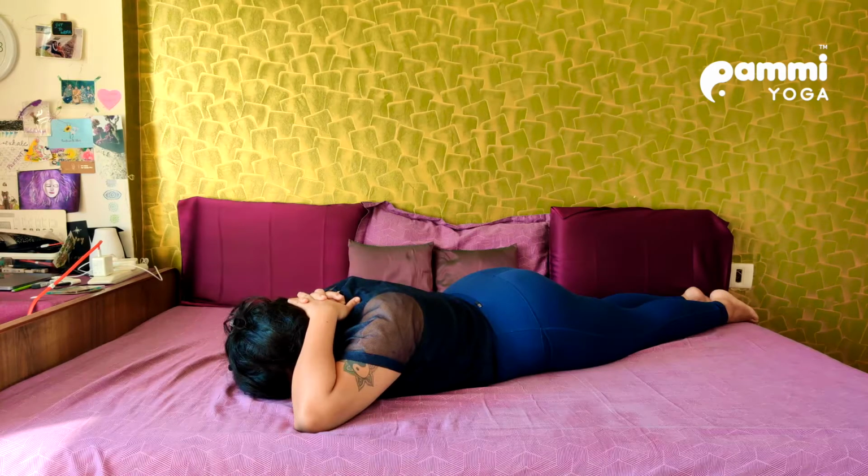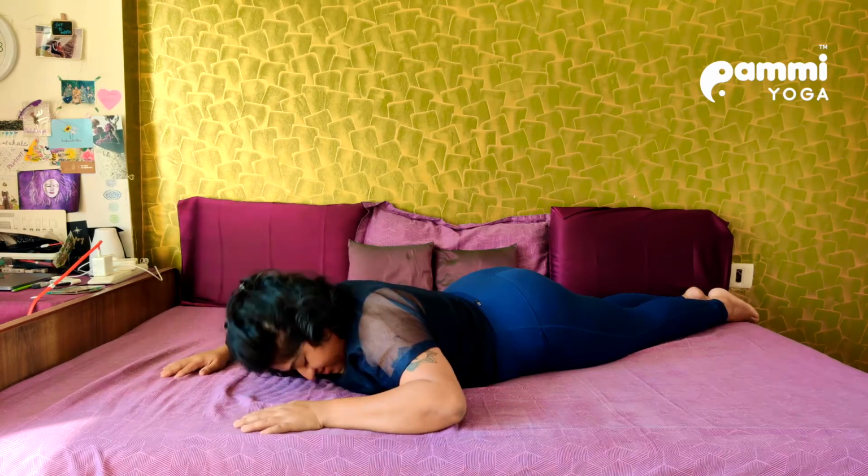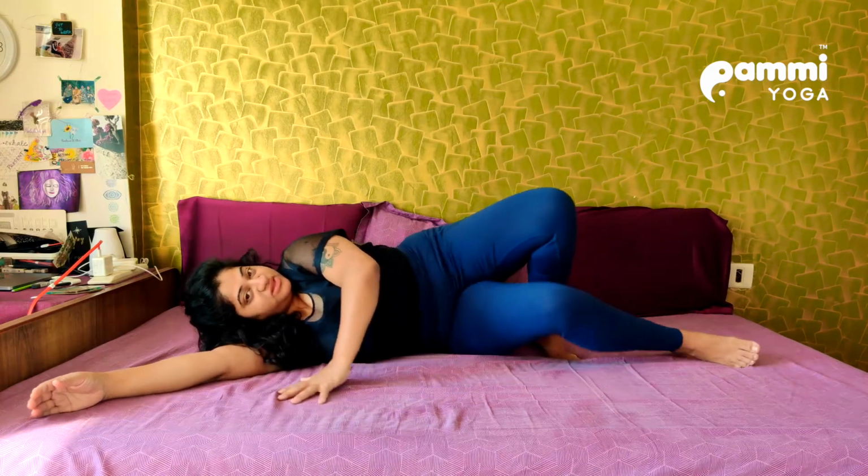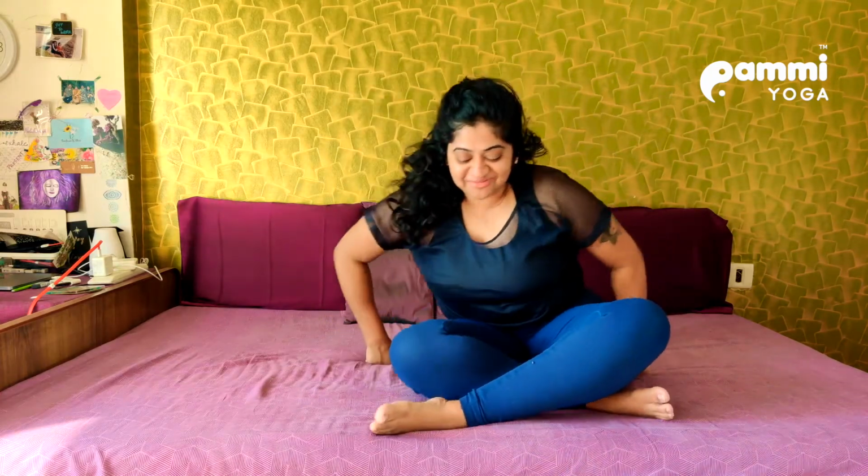And slowly release from this pose. Now, I would recommend you roll to one side, mostly your right side, and sit up. Don't just lift up from there and then end up hurting your neck again after all that relaxation. So, these were the three asanas for relief from neck pain.